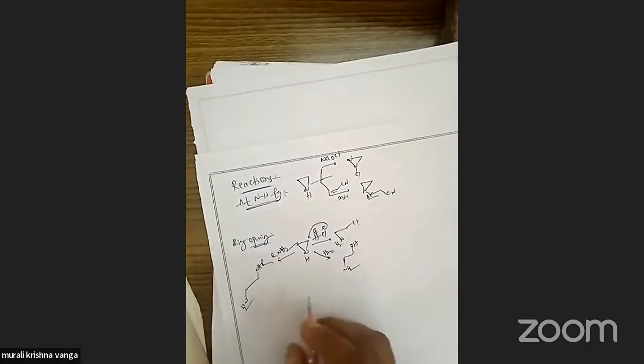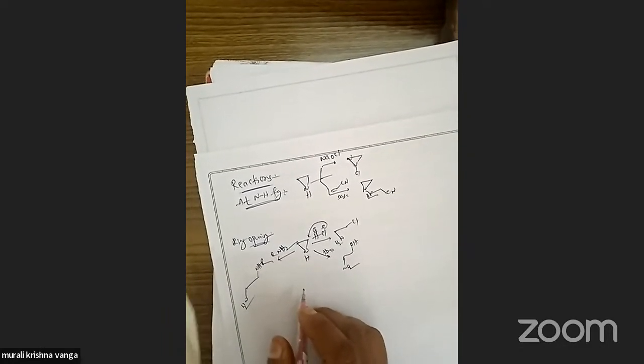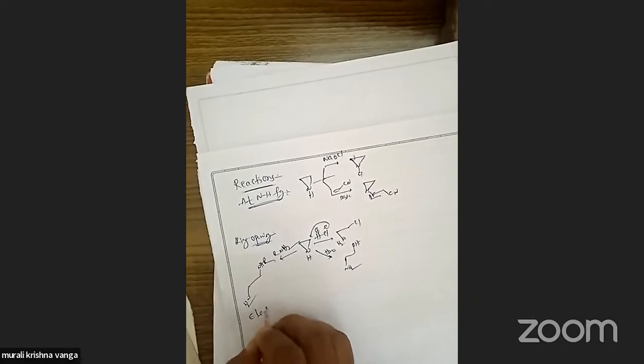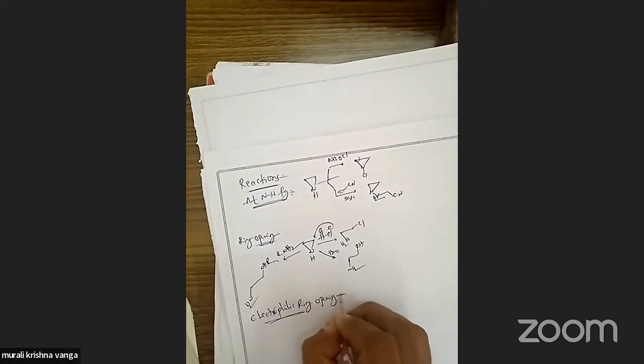Next, fragmentation reactions. In this fragmentation, first one is electrophilic ring opening.